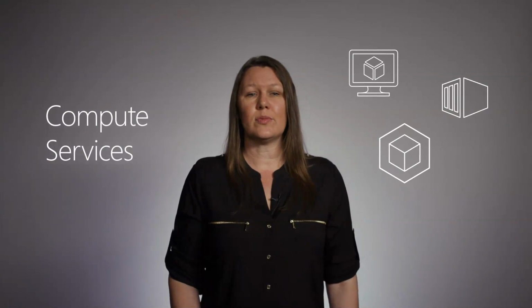Compute services. These cover virtual machines, containers, and serverless computing, including microservices. These services are primarily for performing calculations, executing logic, and running applications. Cloud storage. This includes disks attached to virtual machines, as well as more structured formats such as file shares or databases, all of which can expand and shrink as necessary.